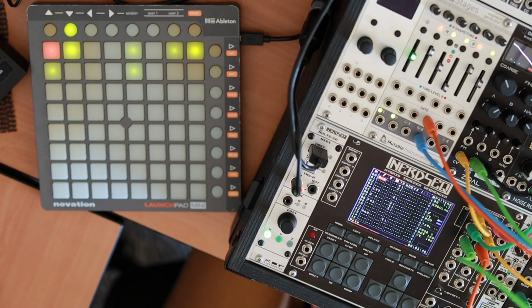Okay, so now you can hear that it is choosing from the full range of C0 to C8. That's a lot of octaves. That's 10 octaves, I think.